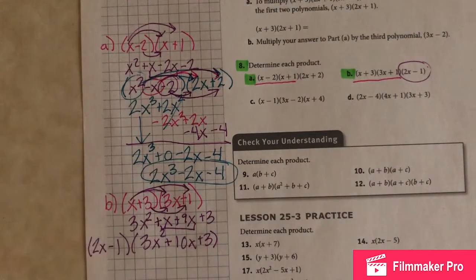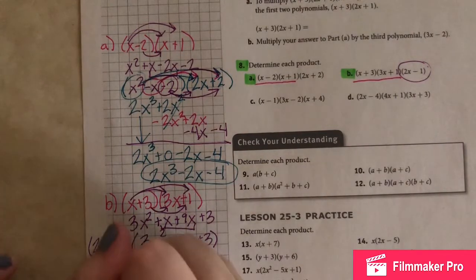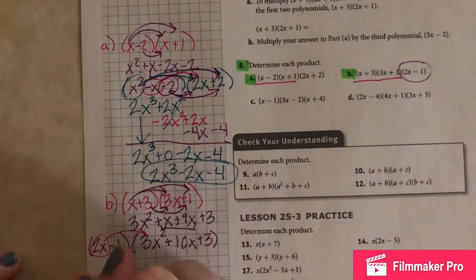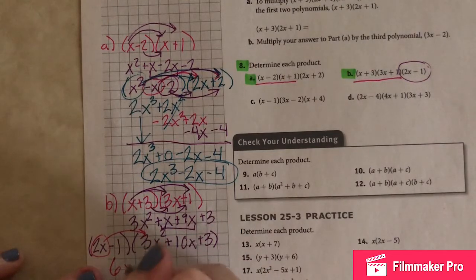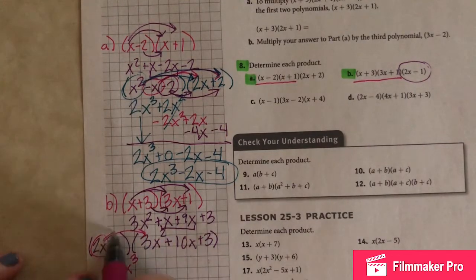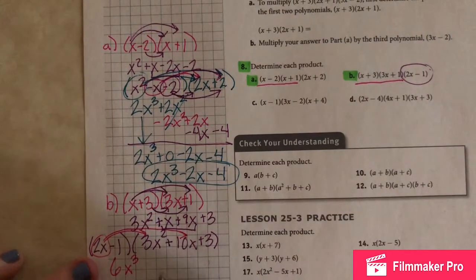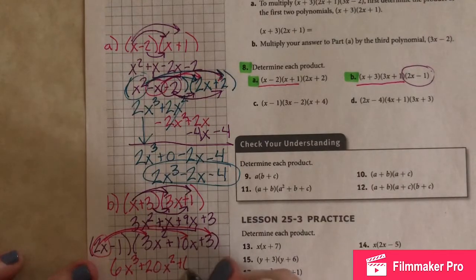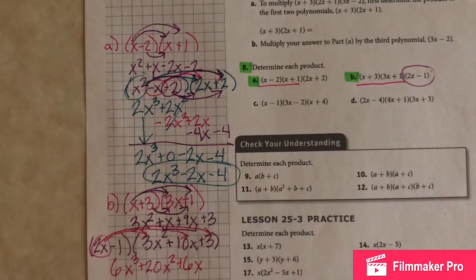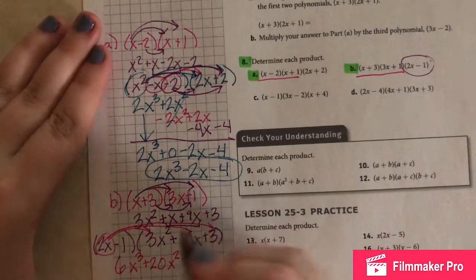So now we're going to do the same thing. 2x times 3x squared is going to give you 2 times 3, which is 6, and x times x squared is x cubed. 2x times 10x, 2 times 10 is 20, and x times x is x squared. 2x times 3 is 6x. And now this is where I'll start writing them under the corresponding term, so I can combine them easily.